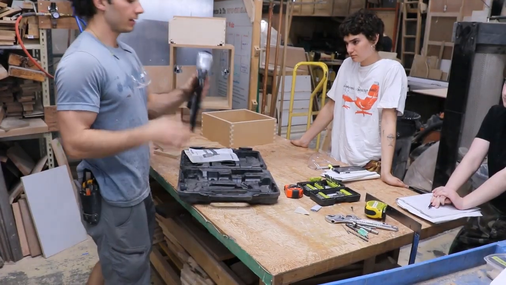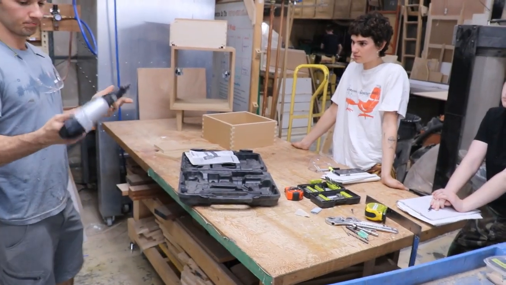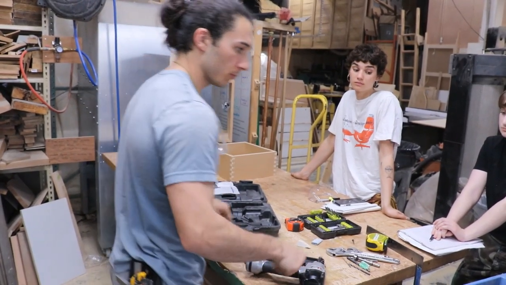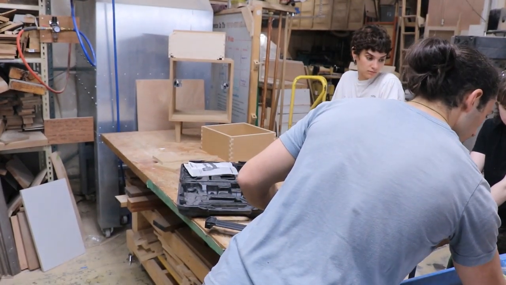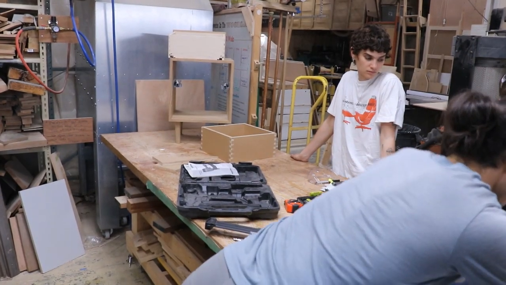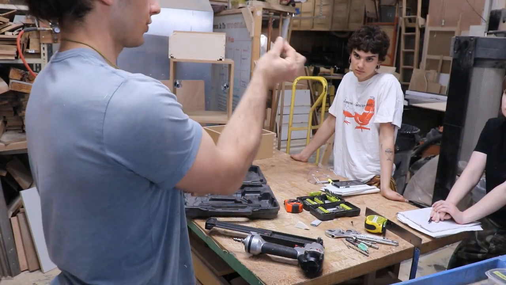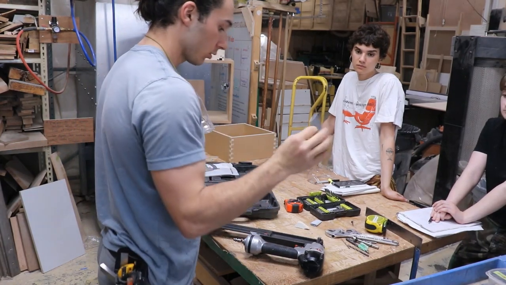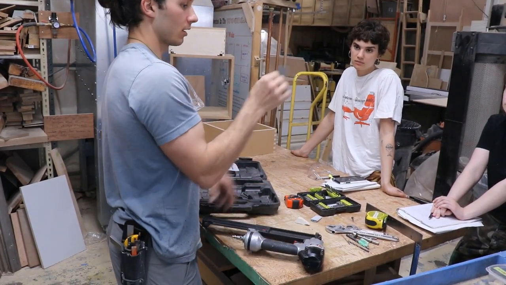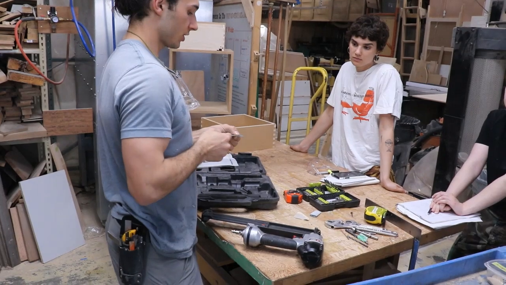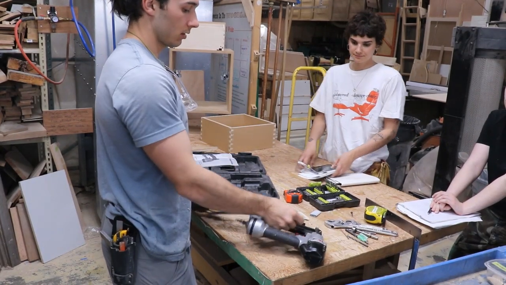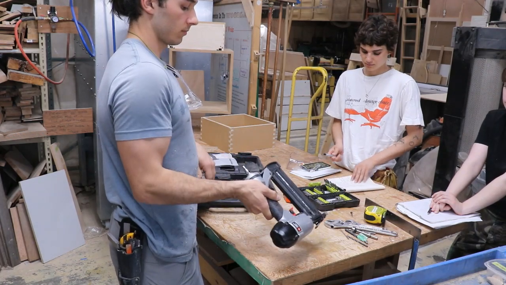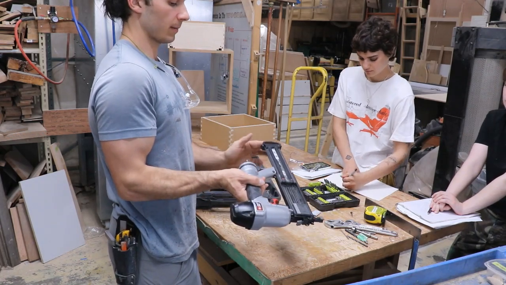This is called a brad nailer or a brad nail gun. Brad nails are 18 gauge nails, which are this thickness. 18 gauge is the thickness. The way you load this, the head of the nail is to the back of the gun. It slides in like so. This lever opens it up.